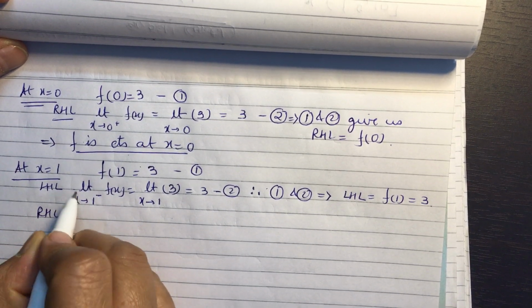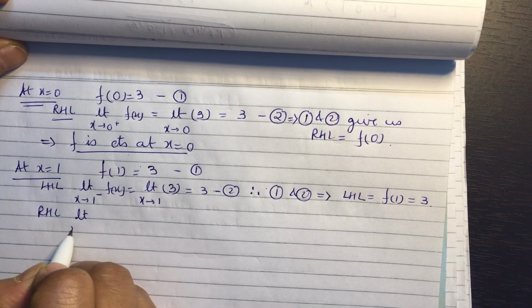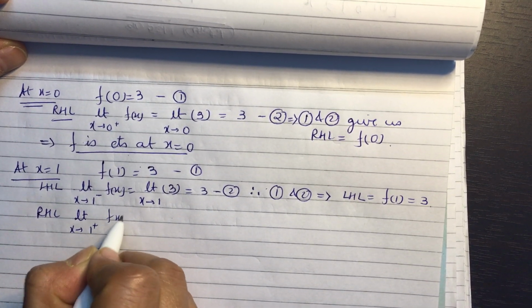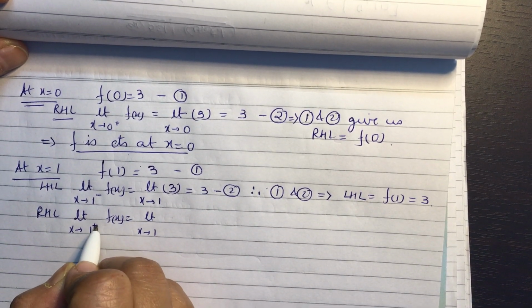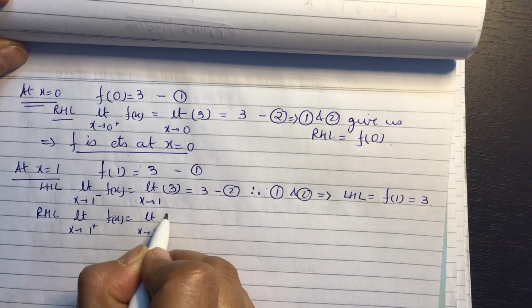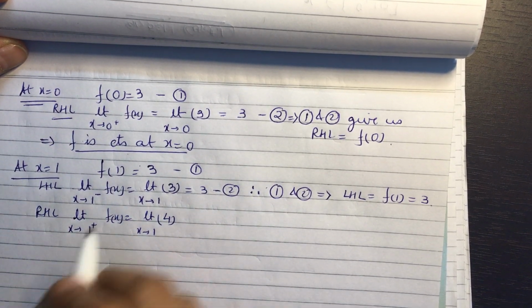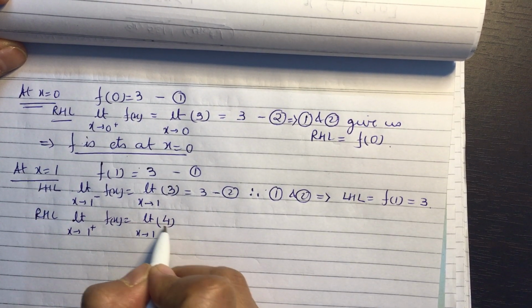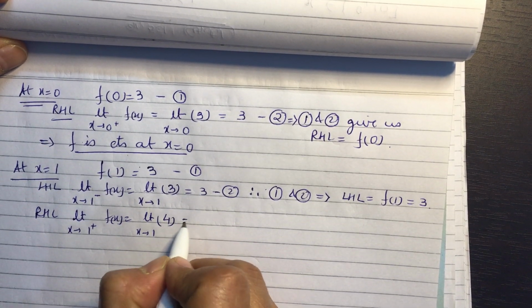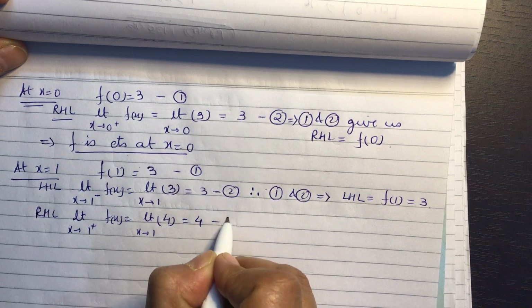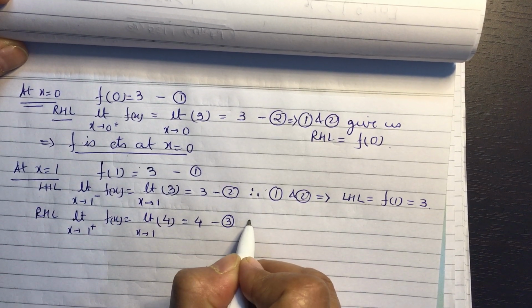Now the right hand limit, limit x tending to 1 plus f(x), limit x tending to 1, we drop this positive sign, write the definition of f(x) on the right side of 1, which is equal to 4. So let's call it equation number 3.